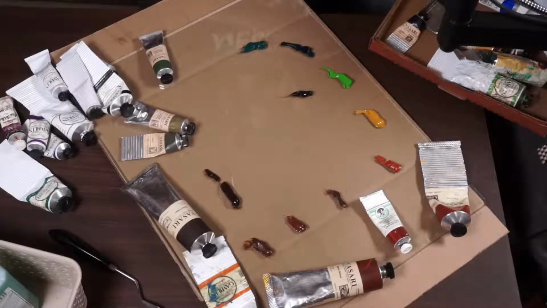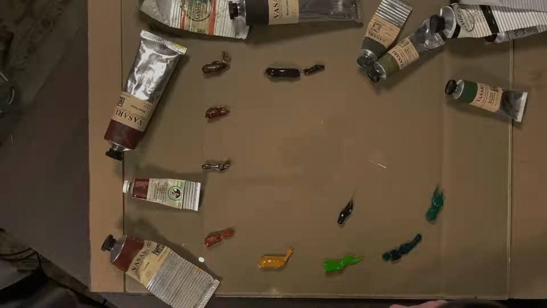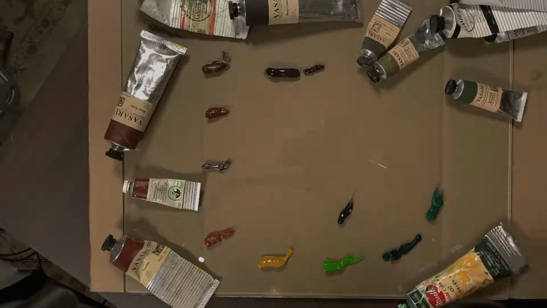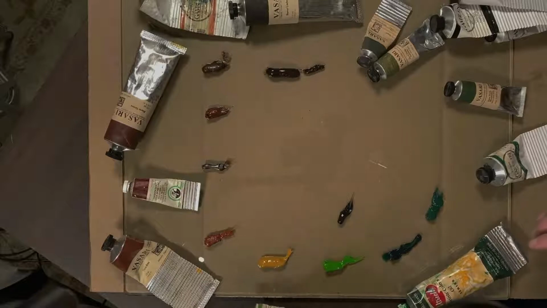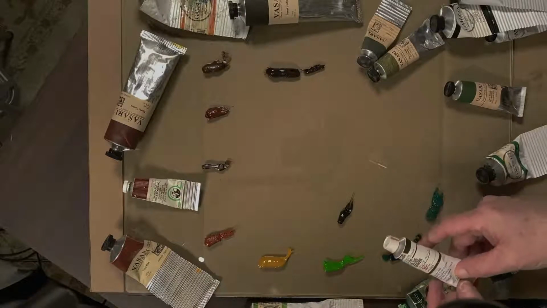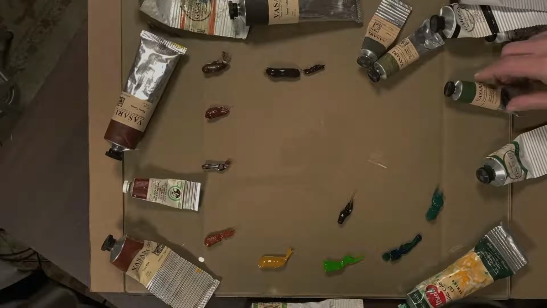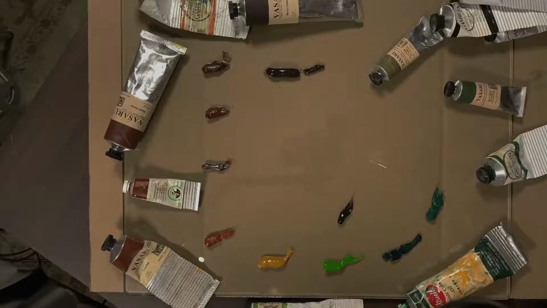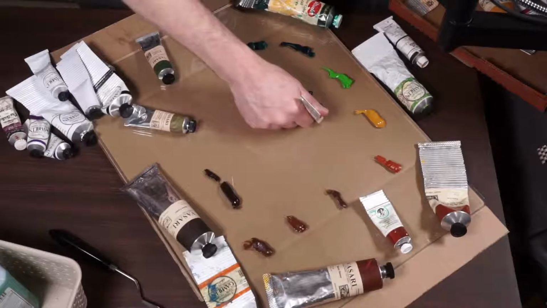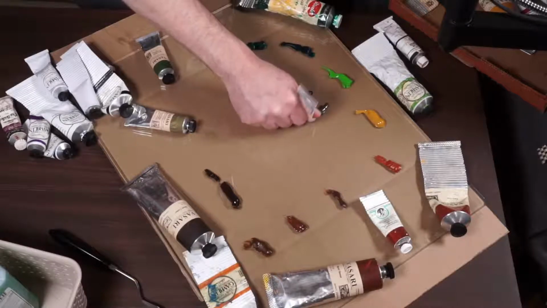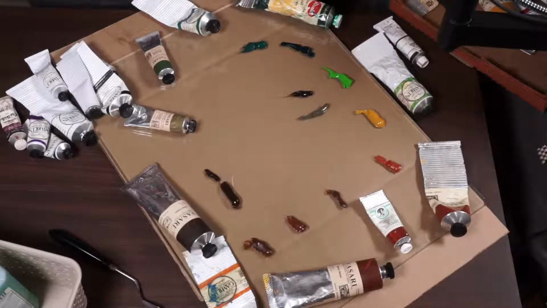I'm throwing things around and you guys might want to know what they are. I don't know if you can read them. So there's phthalo. We had a viridian somewhere. Here's a viridian, a permanent green light. This here is an olive green. Look at this jasper. This jasper's yummy. It's like a warm gray green, right?